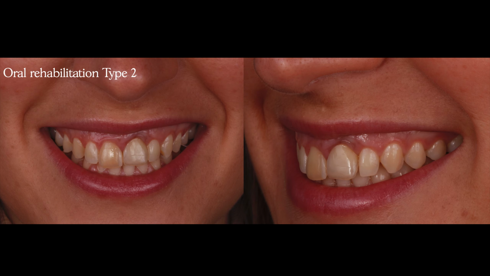Another example in a similar case is this patient. She came because she fell down from the bed and she broke the 2.1, and she was complaining all her life about her provisional tooth and the neighboring one.